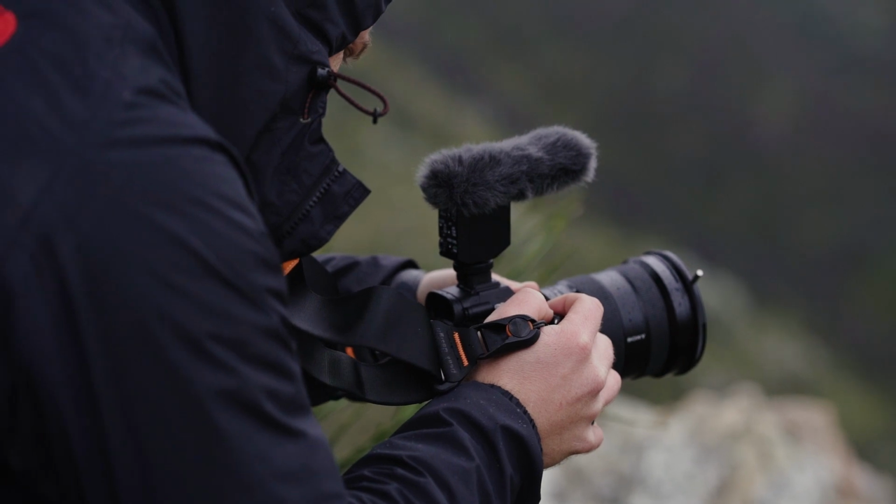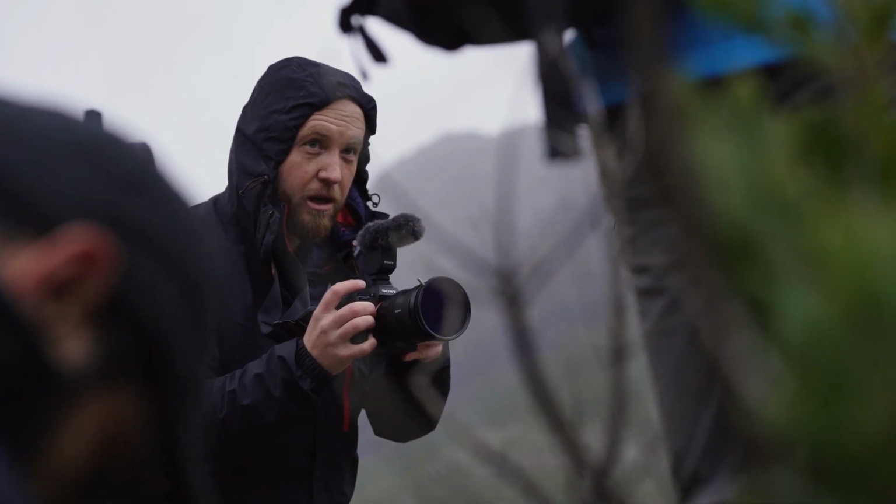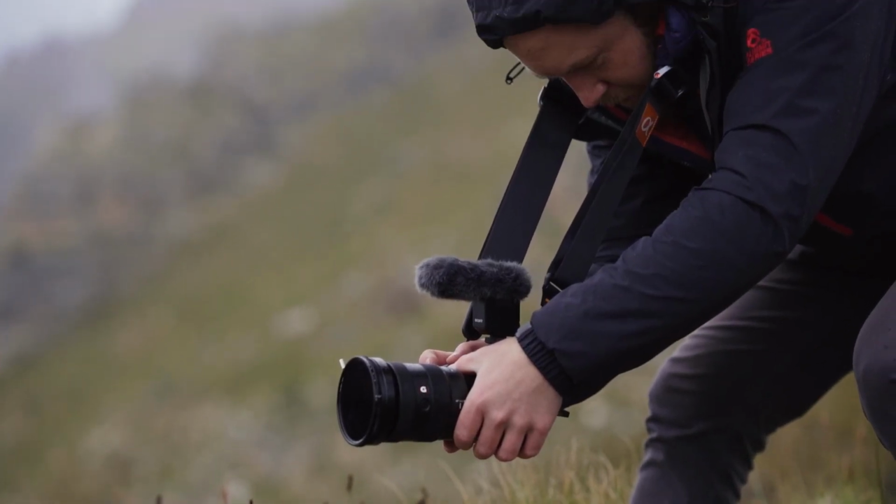A shotgun attached to your camera won't give you the same voice recording quality as a lav because it's further away from your subject, but for shooting on the go, an on-camera shotgun works really well.